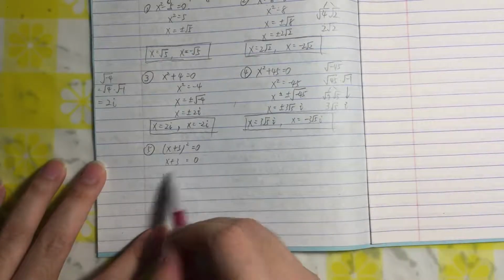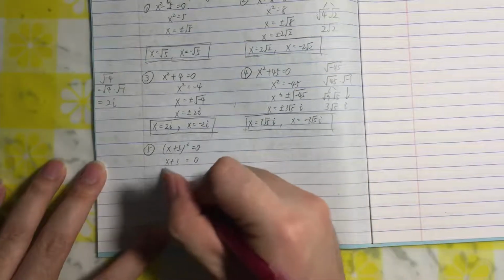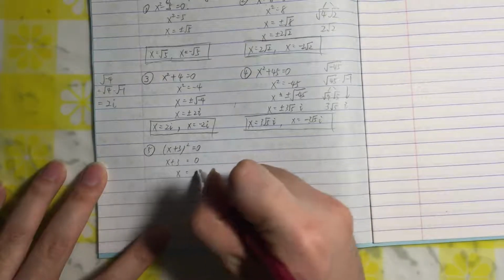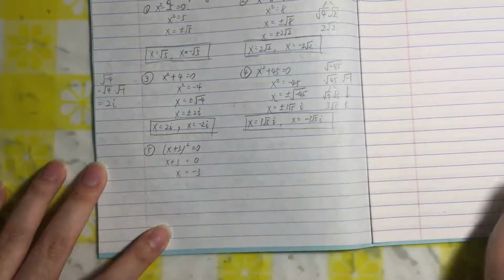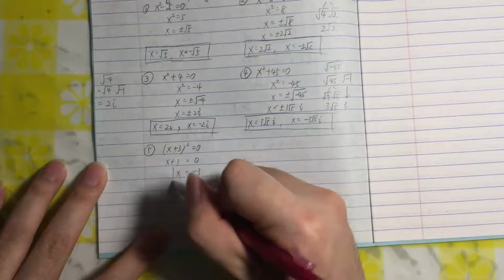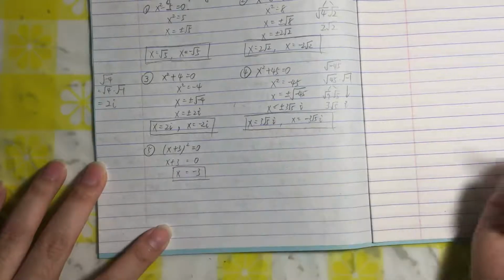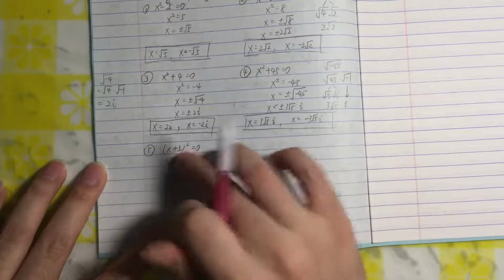Next, I can subtract 3 from both sides. If I subtract 3 from both sides, I get x equal to negative 3. That's the solution to this equation. There's only one solution.